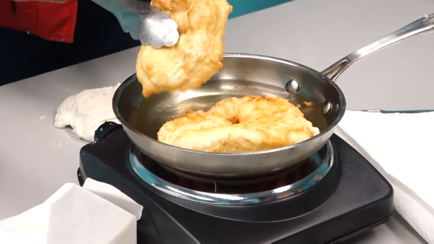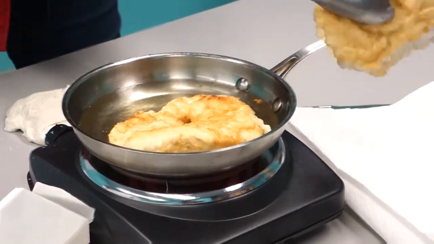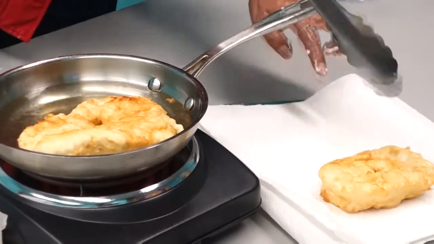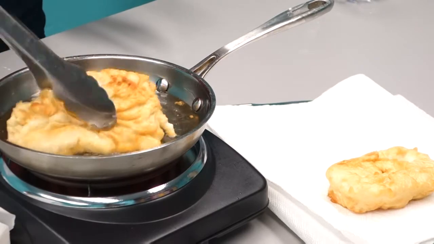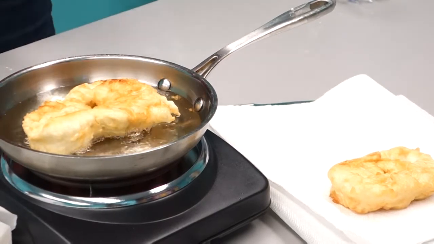I like them a little bit browner. I'm going to take this one off though, you see? And then you put it on a napkin to absorb all your excess oil. Let's put this in the middle here.